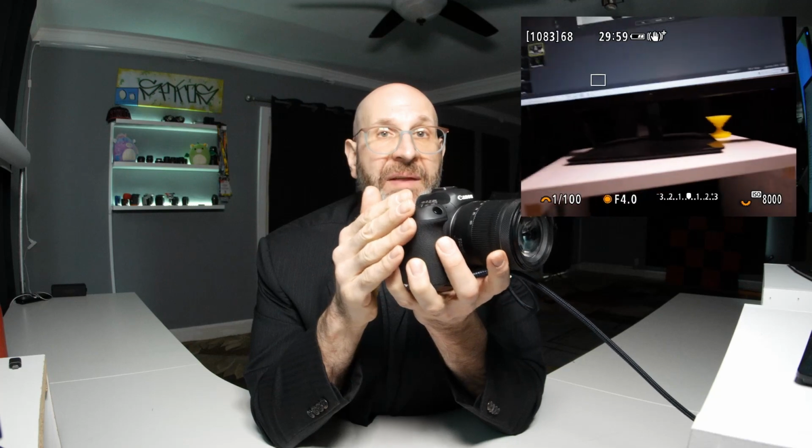Now, there is a way you can make this easier, and that's by engaging the auto ISO function on the camera. If you're not familiar with auto ISO, when you enable that, it allows the camera to set the ISO for you, and when the camera sets the ISO, it's going to set it to bring the exposure indicator to 0. So what that means is if you have auto ISO enabled, once you set your shutter speed and your aperture, the camera will just set the ISO for you and you won't have to worry about it.